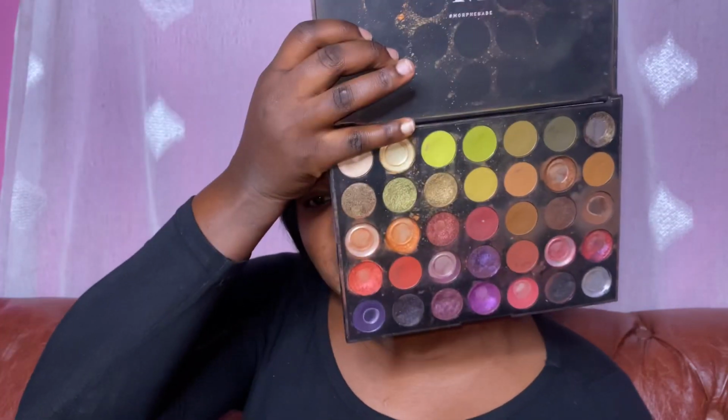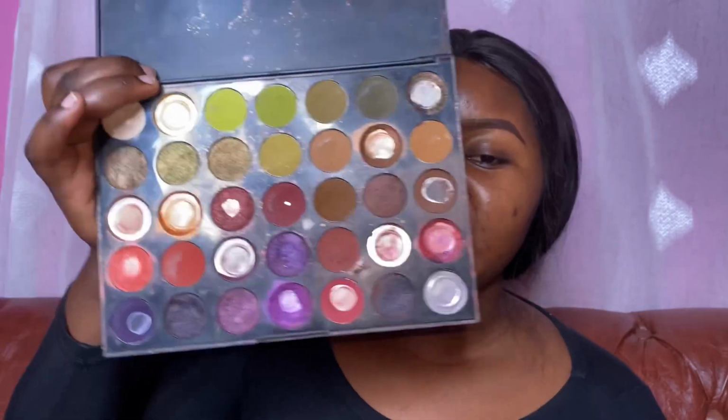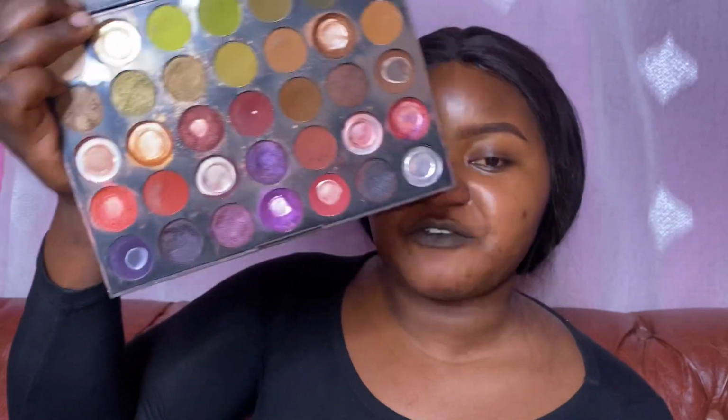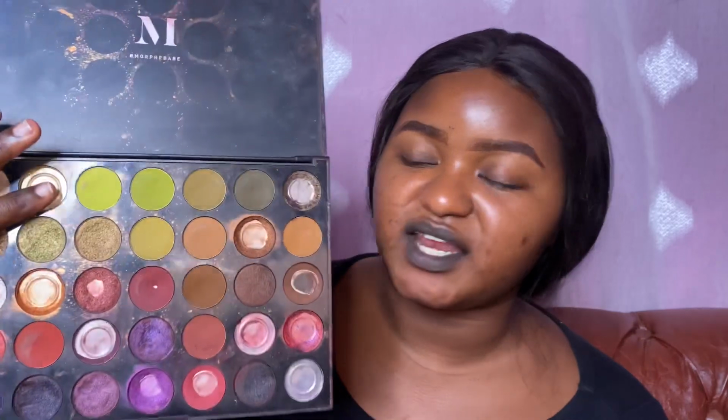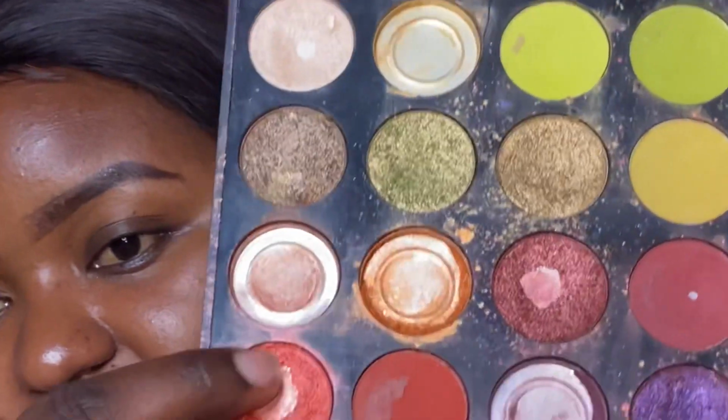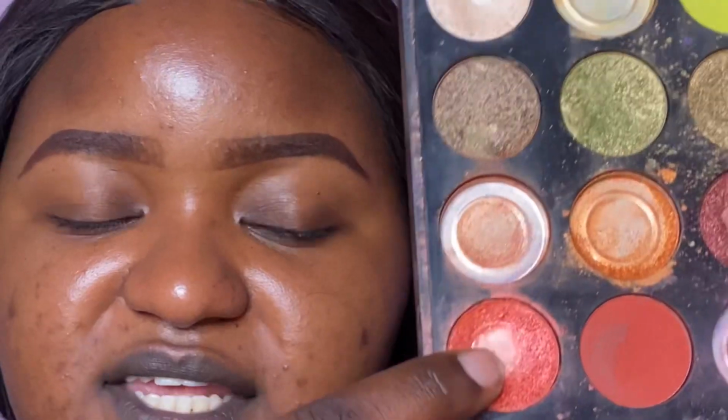And now on to the next. I'm actually going to be showing you the difference between mattes and shimmers. On this palette, this is a Morphe eyeshadow palette, and I have a lot of shimmers and a lot of mattes. See a lot of shades in here, and some of them are a bit shiny and the other ones are not shiny. The ones that are not shiny are the mattes, and the ones that are shiny are the shimmers. Let me show you a different shade. You can see this is shiny, so I'm going to swatch it on my arm and you can actually see. This one is a shimmer. You can see it's shiny.